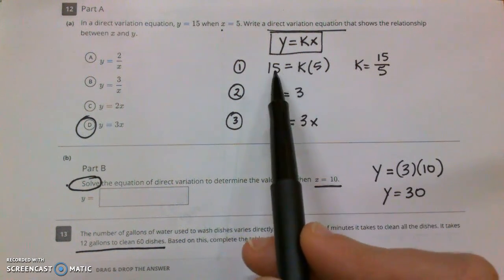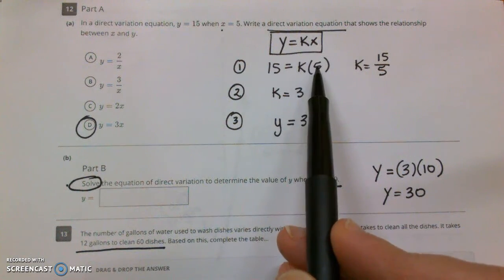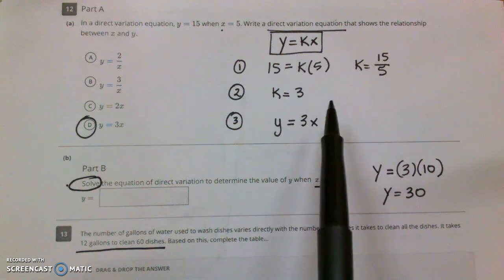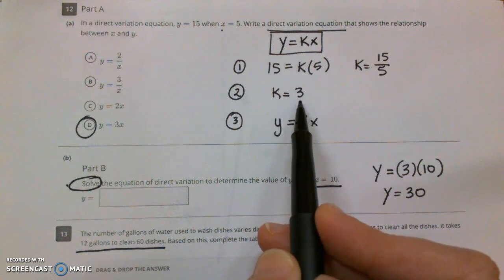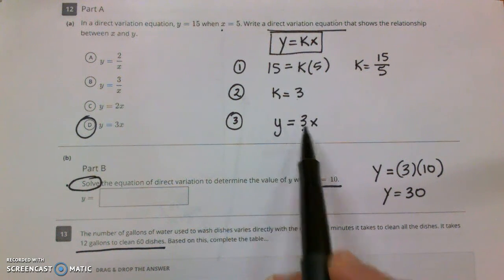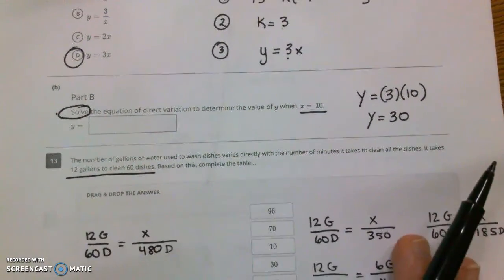We can also see that when we plug in 15 for y and 5 for x, if we were solving, we get k is equal to 15 divided by 5. We get k is equal to 3, and now all we have to do is plug in k into our direct variation equation. So choice D was your answer.